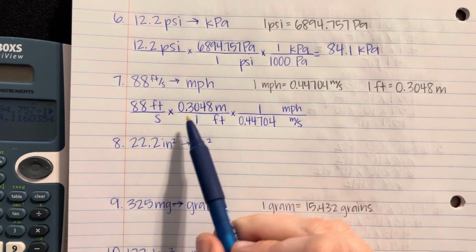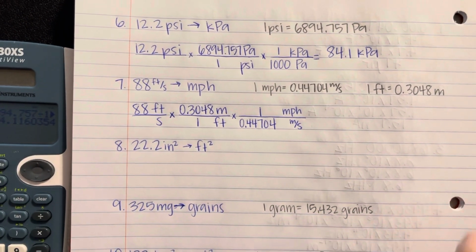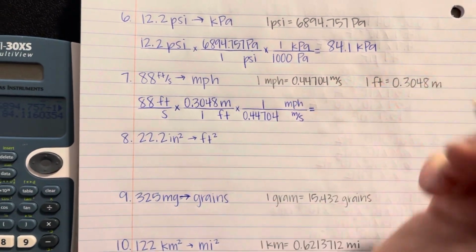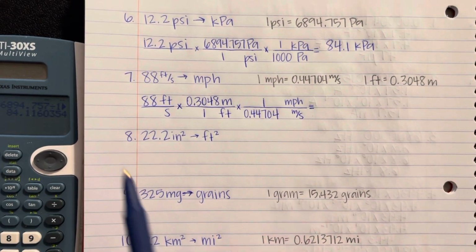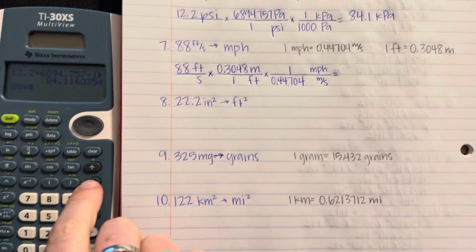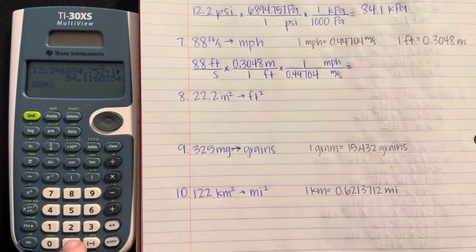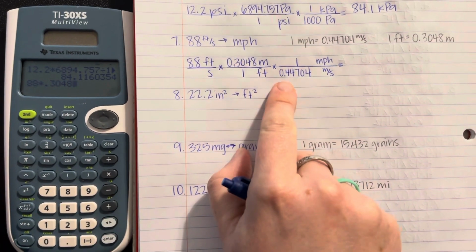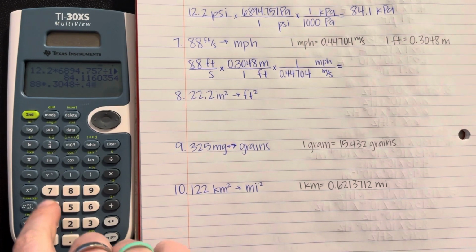Just make sure that you're keeping track of what's on the top and what's on the bottom. Okay, and then I'm gonna put it in the calculator. 88 times 0.3048 and divided by 0.44704.